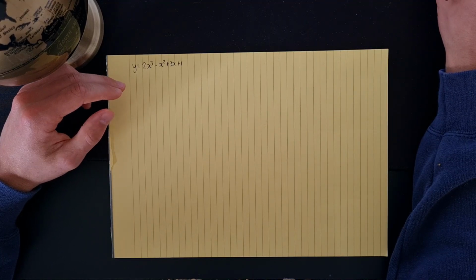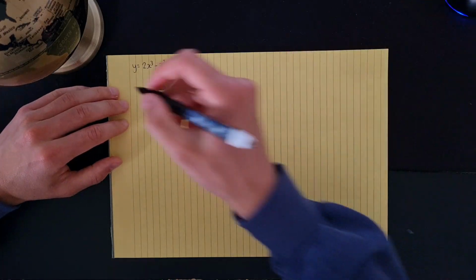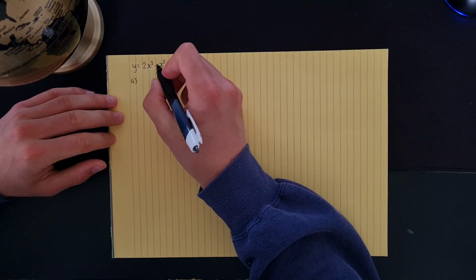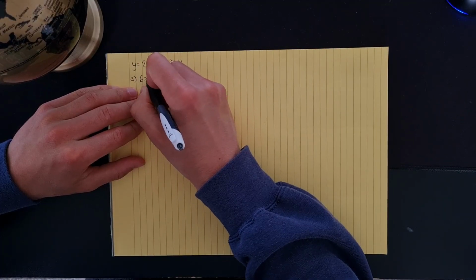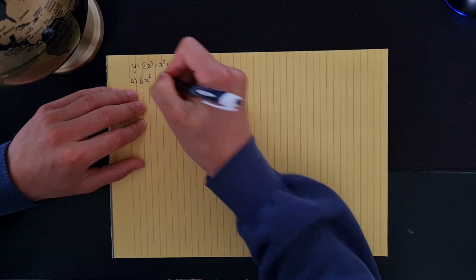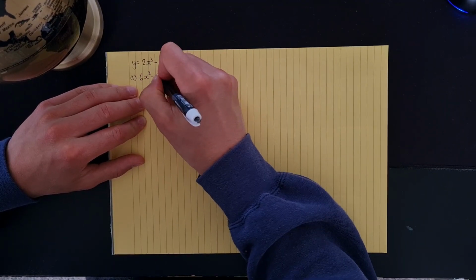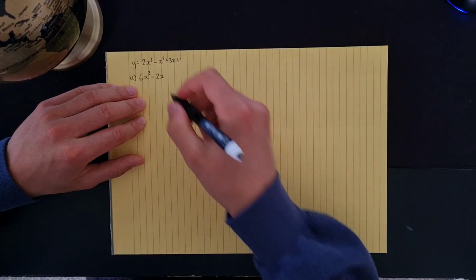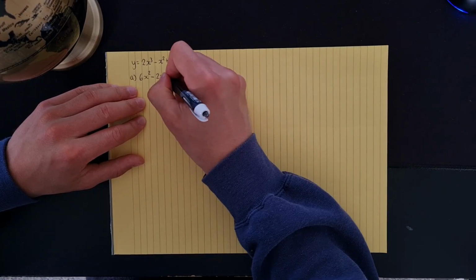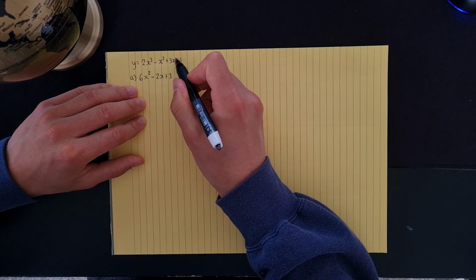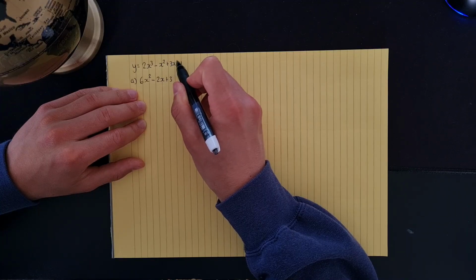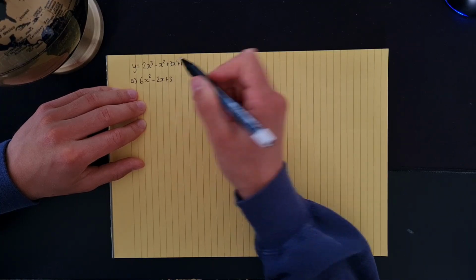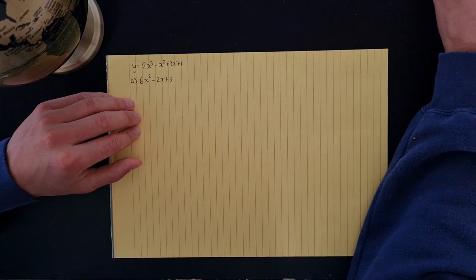Right, for part A, they're asking us to find the first derivative of y. So we're just going to differentiate this. 2 times 3 is just going to be 6. We take the 3 down, we minus 1, this is going to be 2, so 6x squared. 1 times 2 is going to be 2. Take away 1 from 2 is just going to be 1, so it's minus 2x. Then we just have plus 3, right? Because this is to the power of 1, take 1 away, then it's going to be 0. So it just becomes 3 times 1, x to the power of 0, which is just 1. So that is our first derivative.